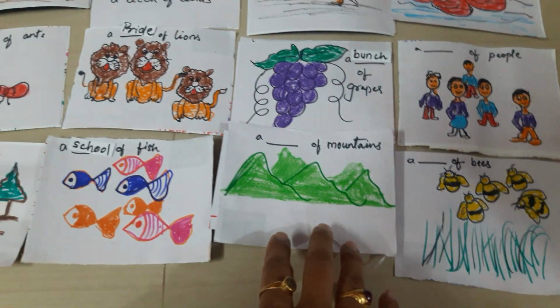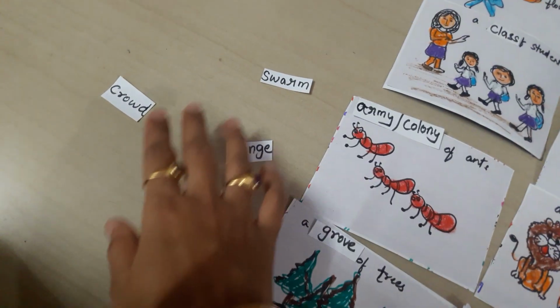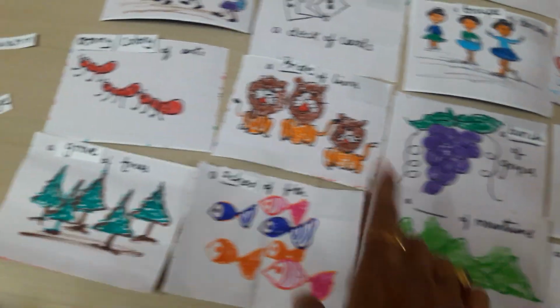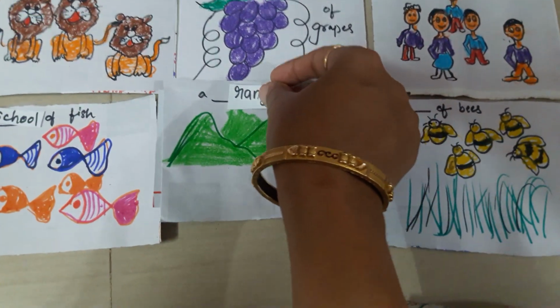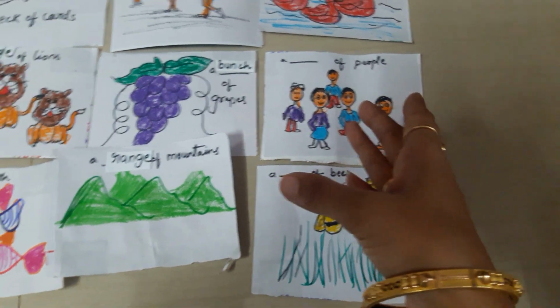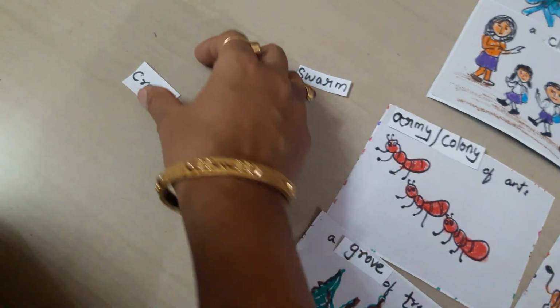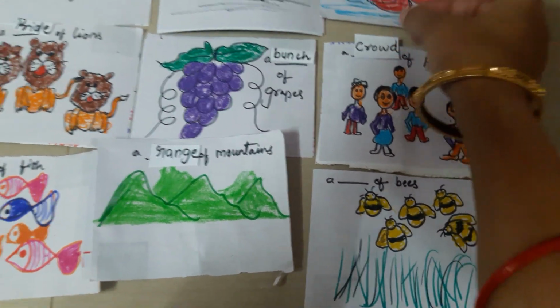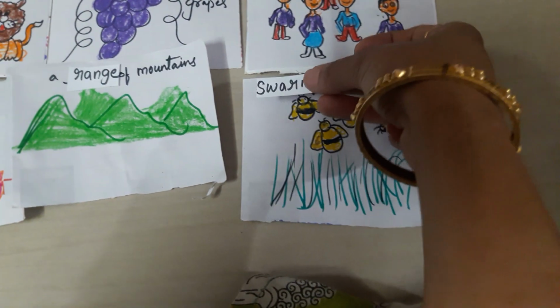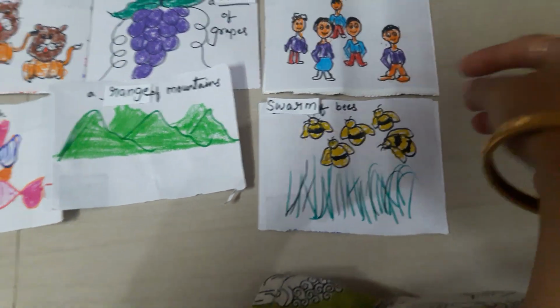What about these mountains? Crowd? No. So, yes, range of mountains. Now the last two, can you guess? A dash of people? I know you can surely guess it. It's very easy. A crowd of people. And then the last one, a swarm of bees.